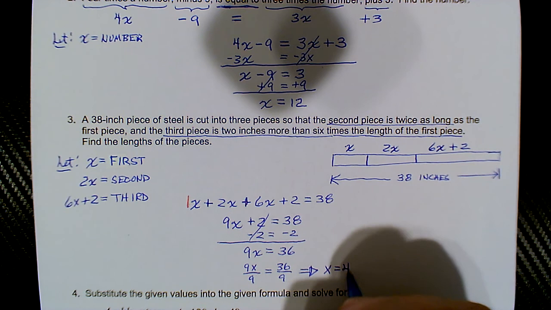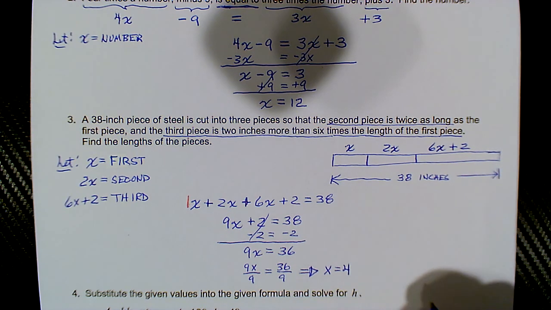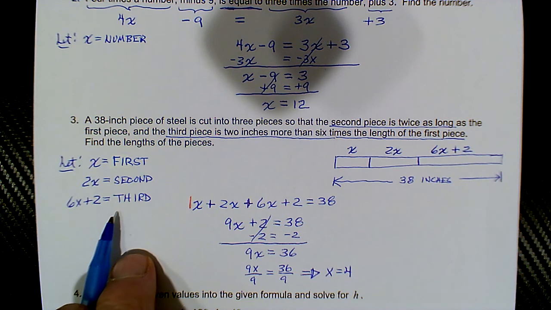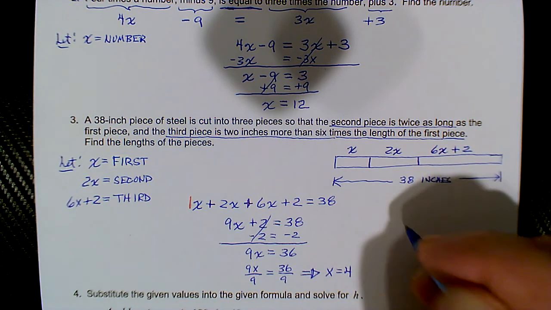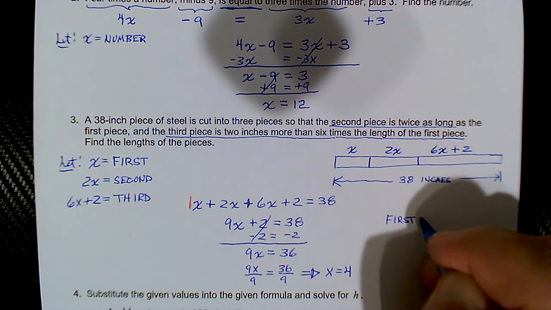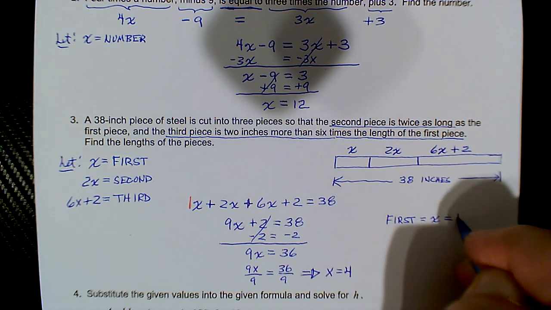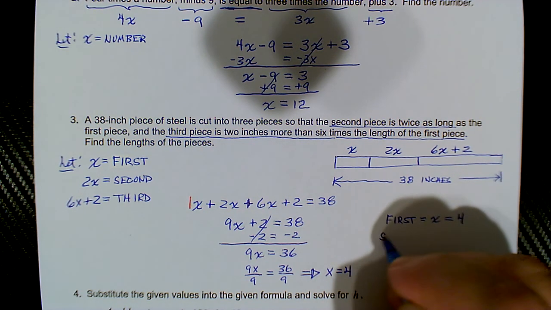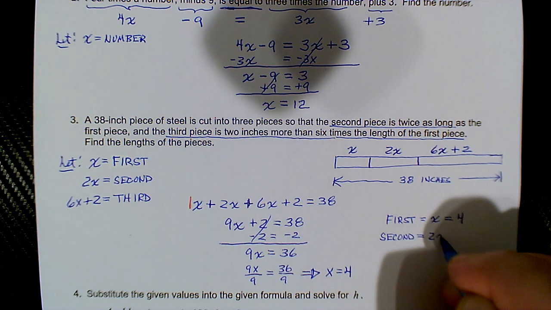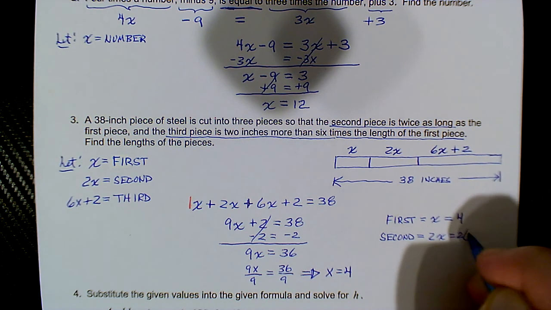But make sure that when you solve these, you go back and you claim what all these pieces are equal to. So the first piece is equal to x, which we found to be 4. The second piece is 2x, so that's 2 times 4, or 8.